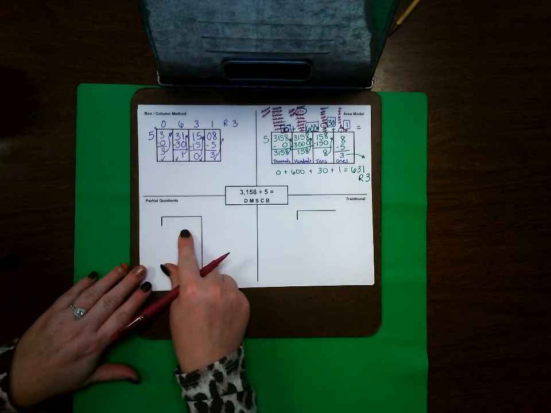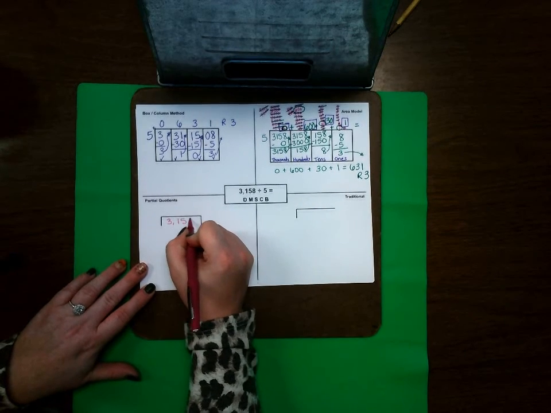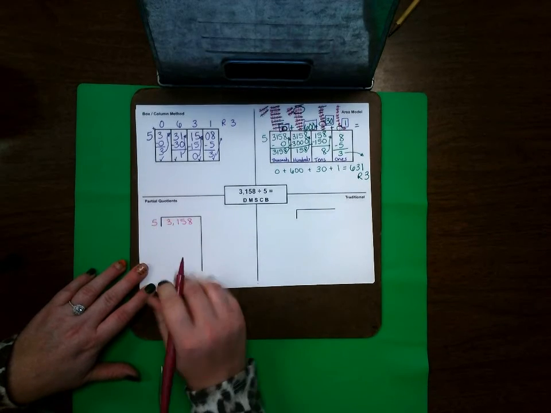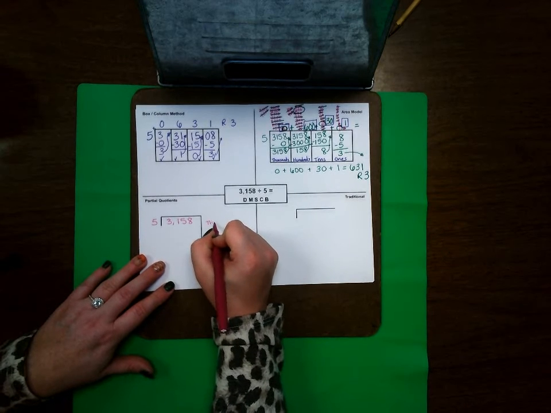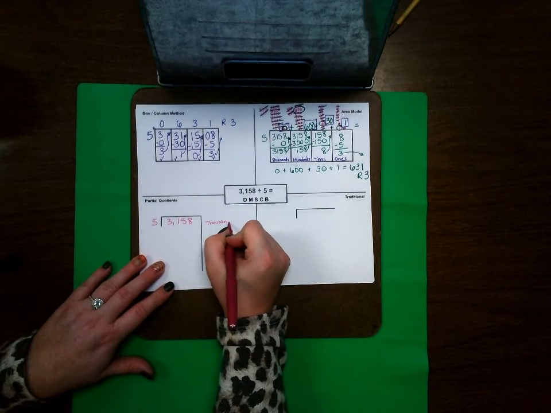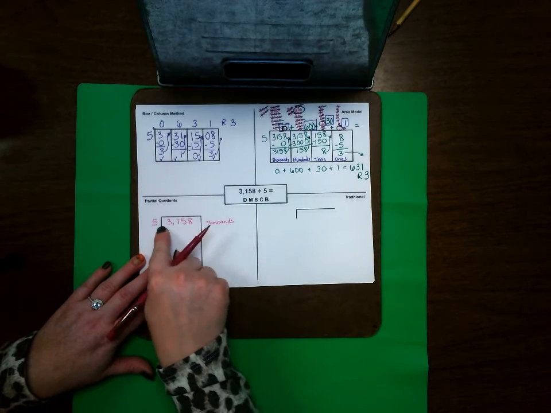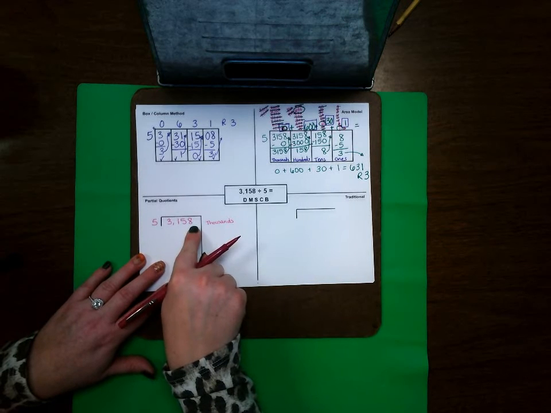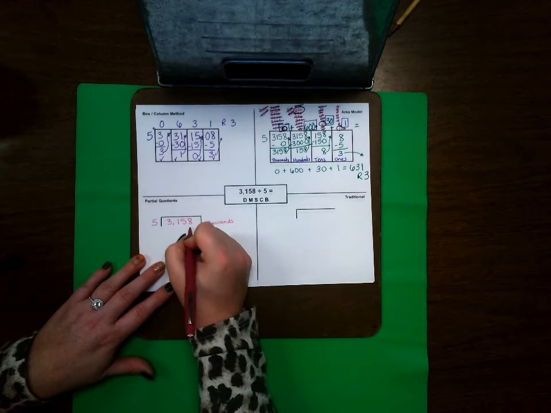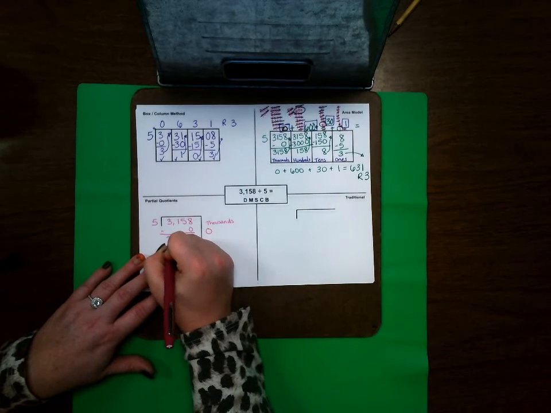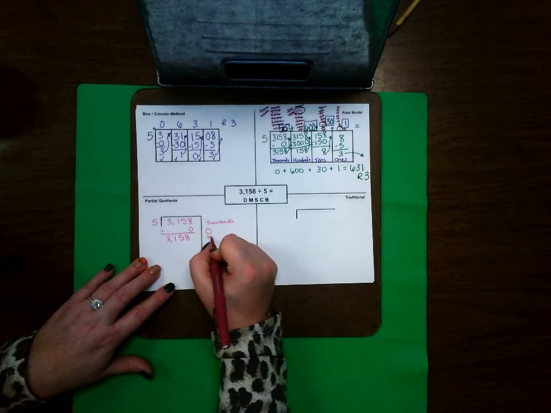So I'm going to go ahead and write the entire number here, divided by 5. Okay, so first I'm going to think about the thousands place. Can I do 5 times 1,000 and subtract it from this? No, so this is going to be a 0. 0 times 5 is 0, and that still leaves me with 3,158. So now I'm going to do the hundreds place.